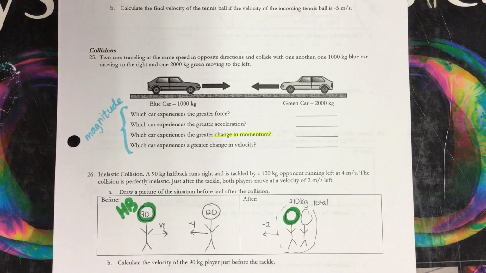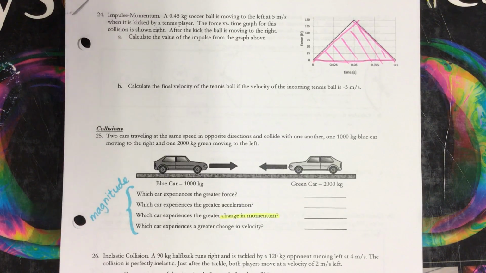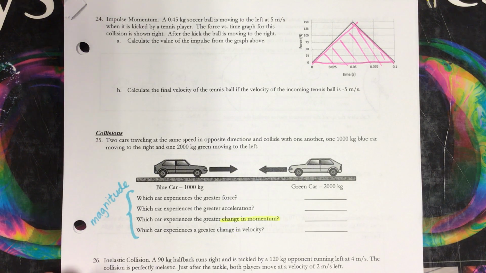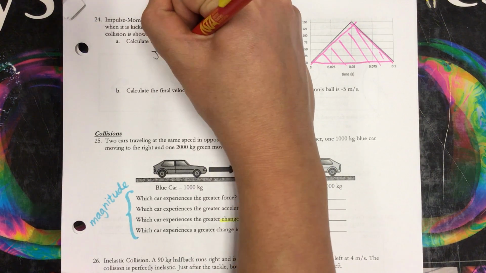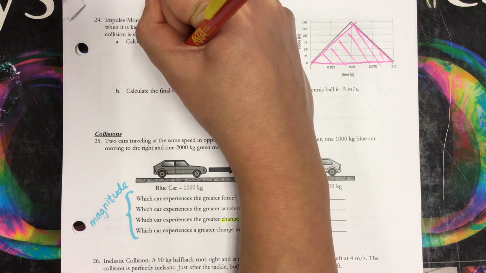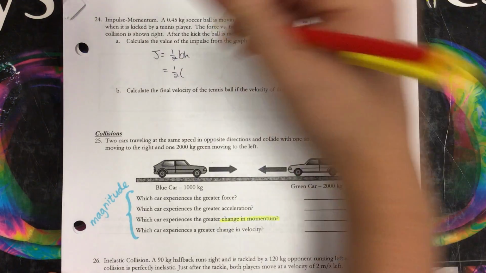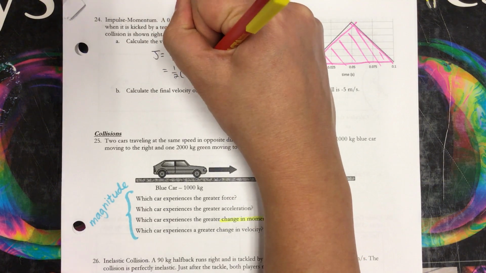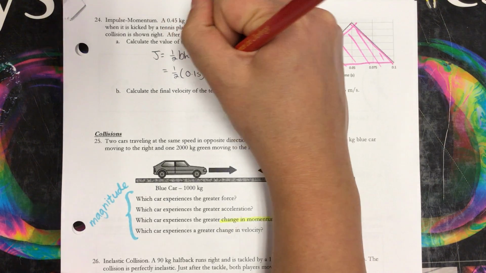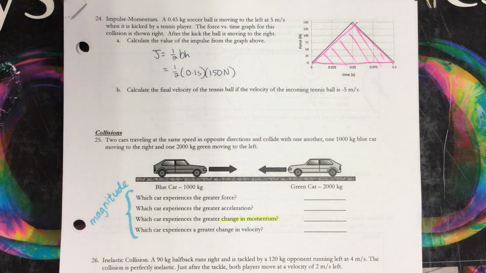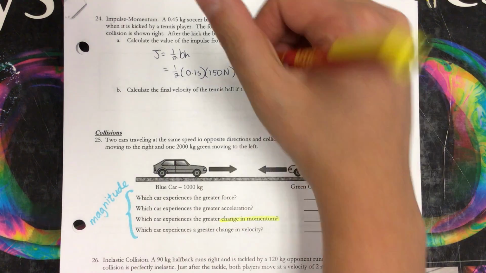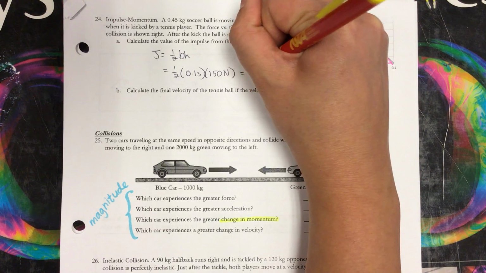Last graph question, at least directly having to do with impulse. In this problem, we are trying to get the value of the impulse. I have the correct graph now, so let's just take the area under the curve here. It is a triangle with a base of 0.1 seconds and a height of 150 newtons. Therefore, this is something like 7.5 newton seconds.